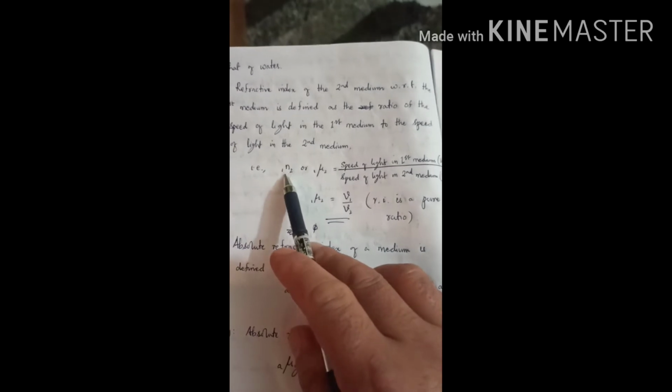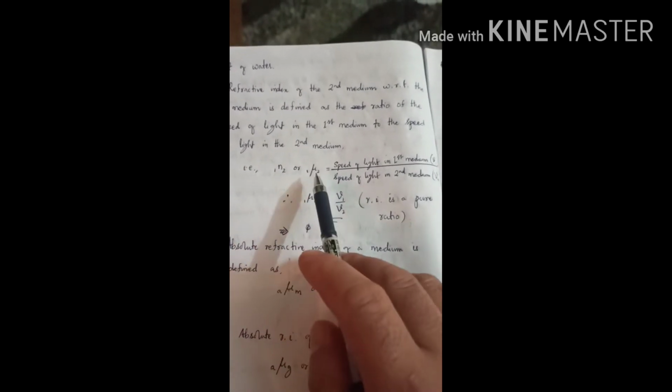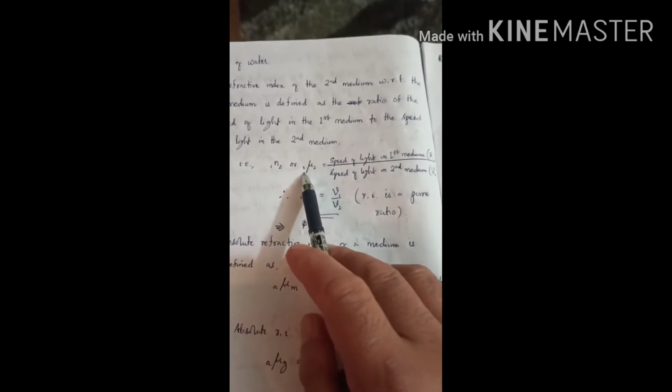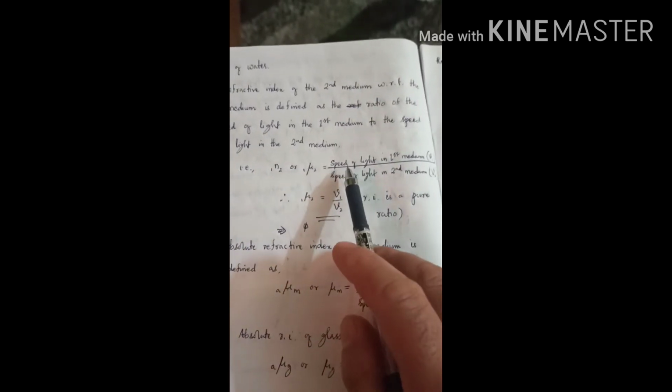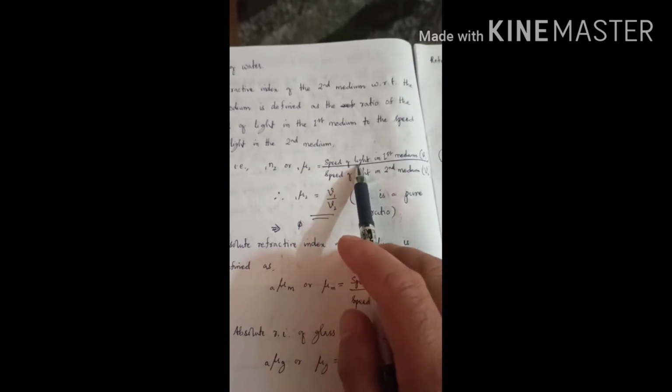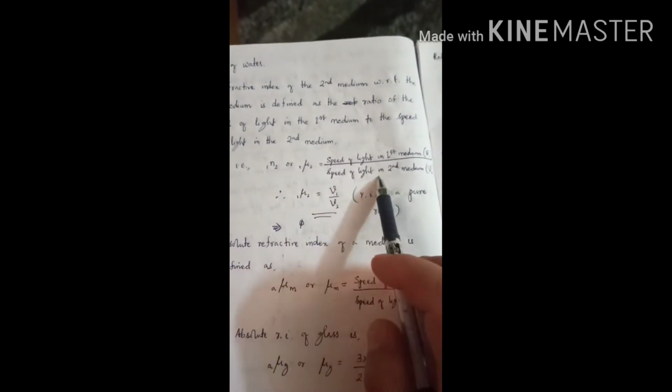You can also define refractive index like this. The refractive index of the second medium with respect to the first medium is defined as the ratio of the speed of light in the first medium to the speed of light in the second medium. So 1mu2 equals v1 by v2, where v1 is the speed of light in the first medium and v2 is the speed of light in the second medium.